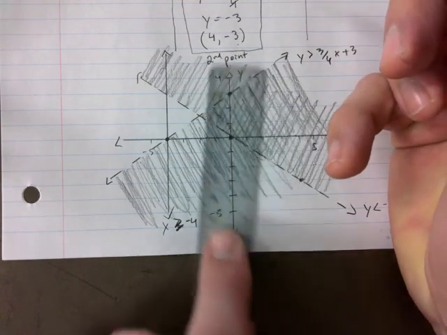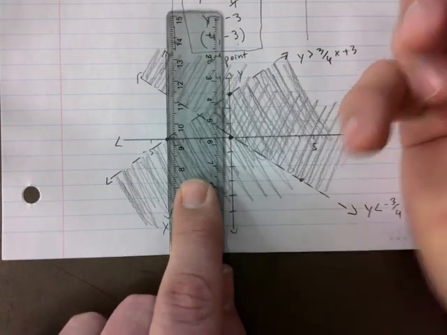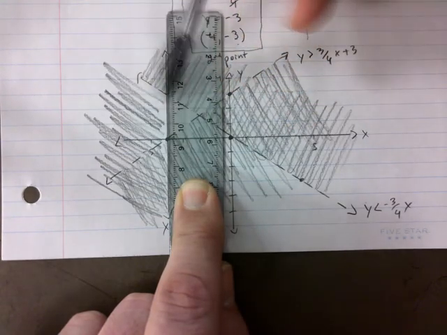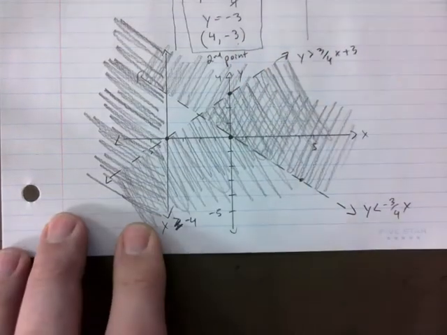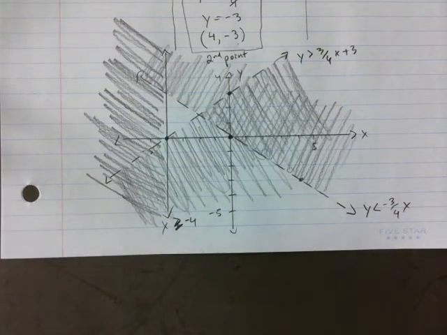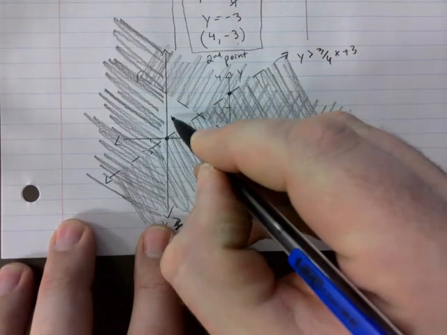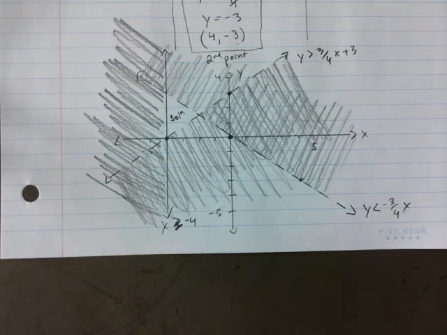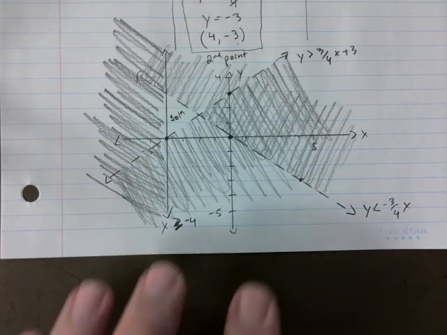The other one says shade to the left. And your solution region is actually completely closed in from all 3 sides. So this is my solution region. That is the unique part about 3, that this can happen. Okay? It is possible to have it completely closed in, not always.